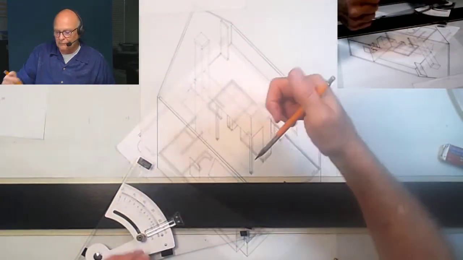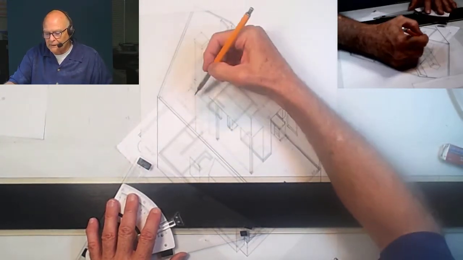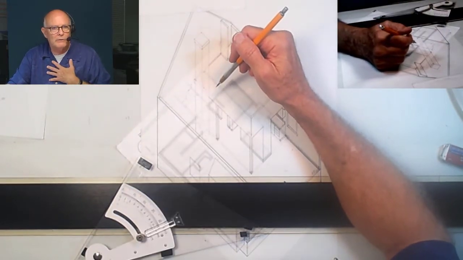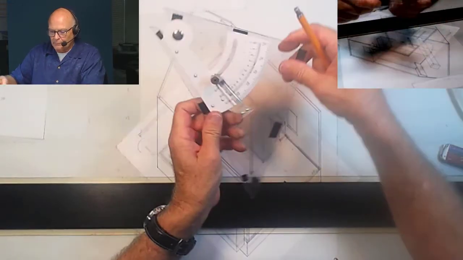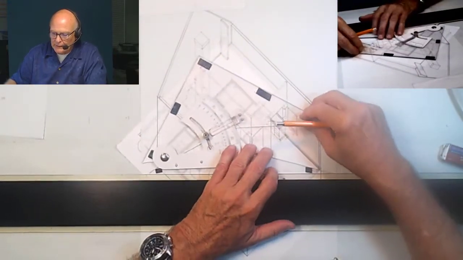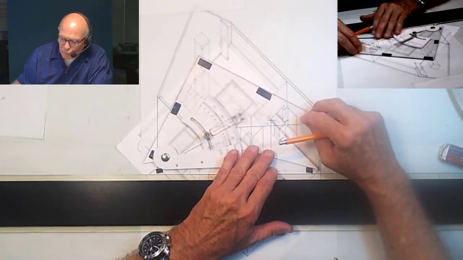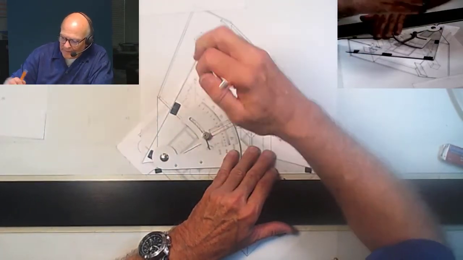So you could do the same thing here, and that would give you a comparable slope on this side. I don't need to do that. I have this. So because I have this, I can set that slope and get really close to it with the adjustment, and that's it.